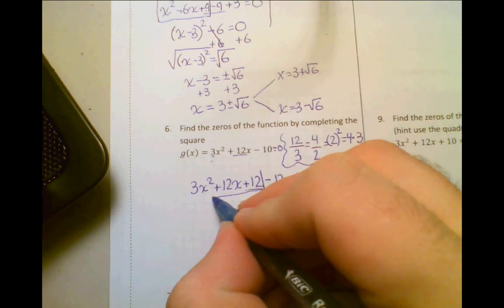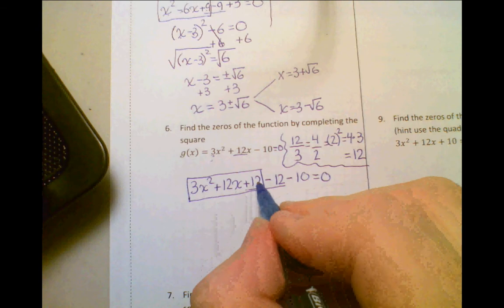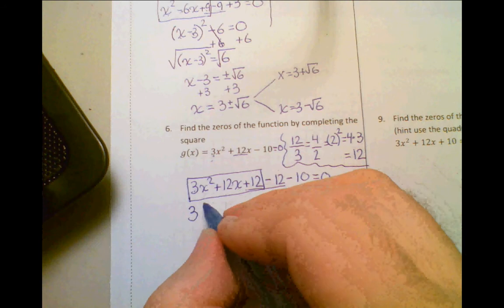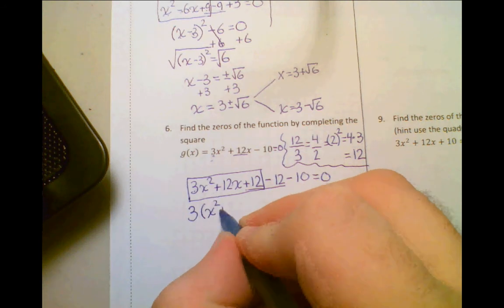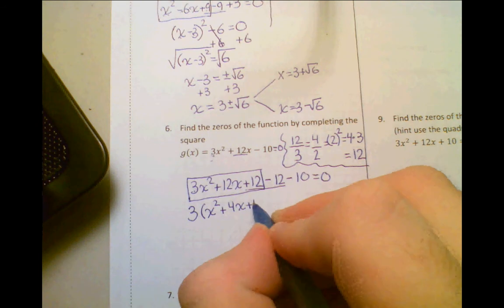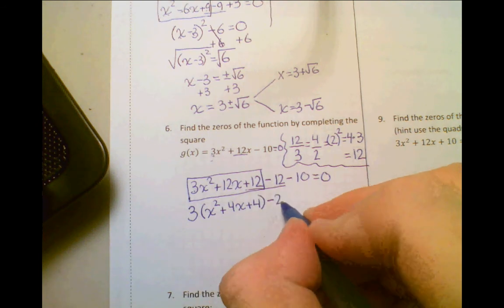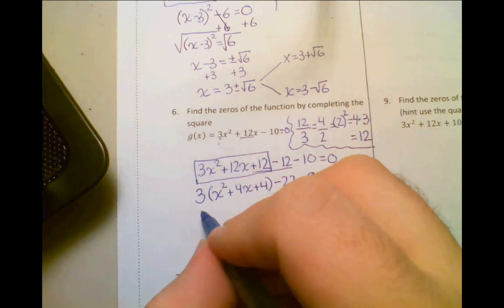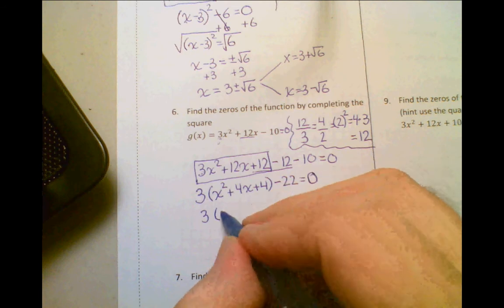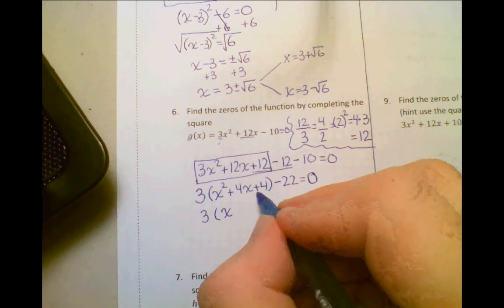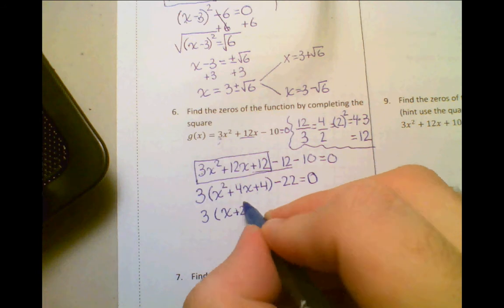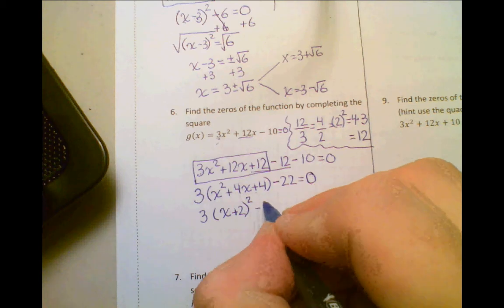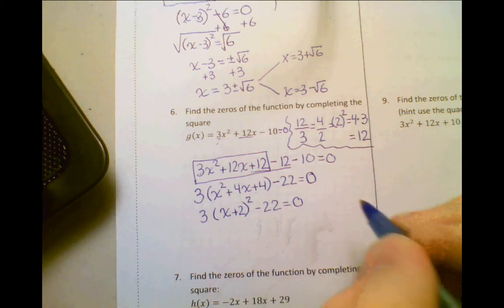Now remember, the first three are going to make a perfect square trinomial. First things first, you got to get rid of that a. The a value in front of the x squared is 3. We're going to do x squared plus 4x plus 4 minus 22 equals 0. Now we're going to really make this a perfect square trinomial. This is x. Do you remember the numbers that multiply to 4 and add to 4? Or positive 2 and 2. And also remember, that's the number inside the parentheses. So we put minus 22 equals 0.